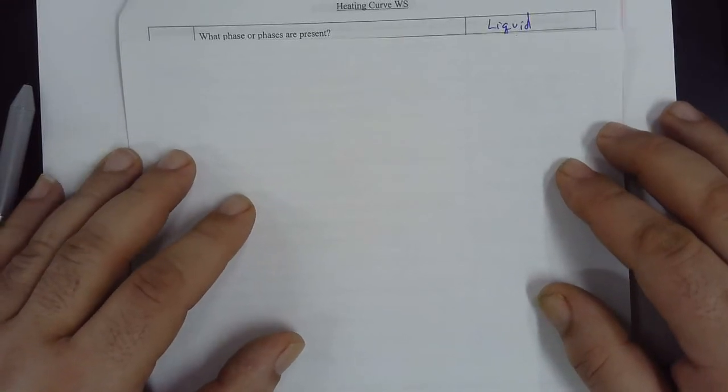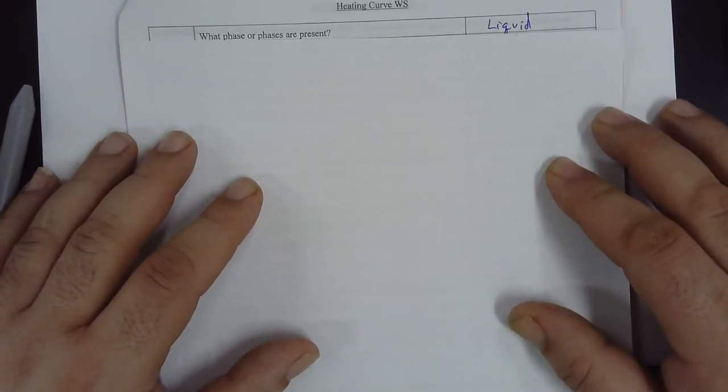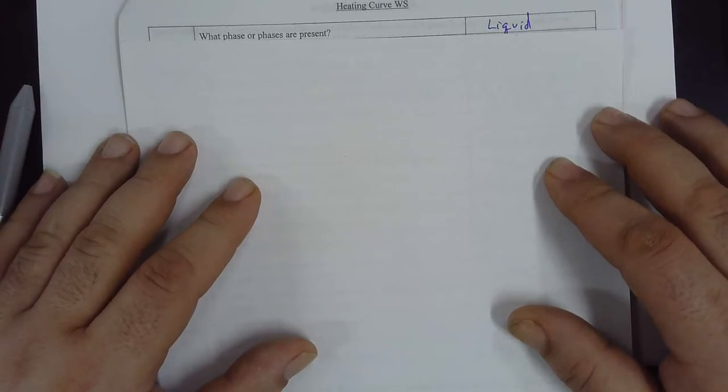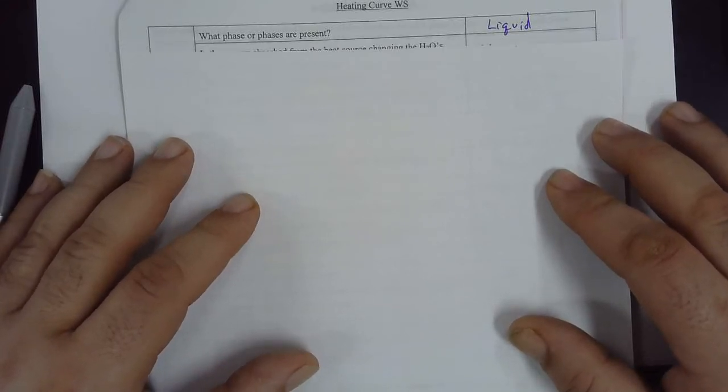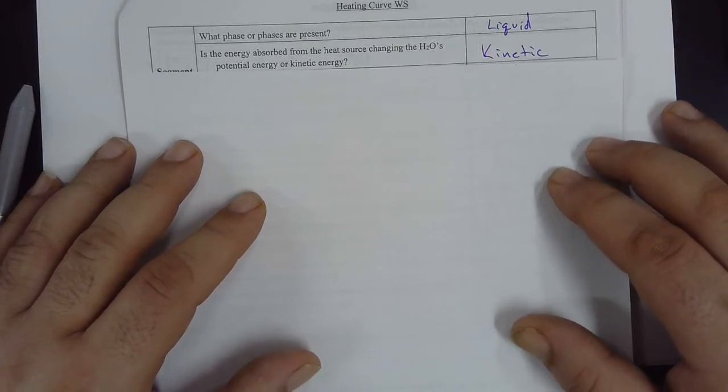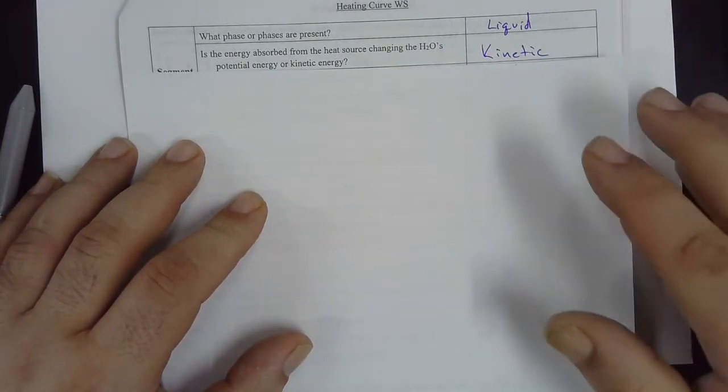All right. We're going to flip over to page 19 now. In segment C, what phase or phases are present in segment C? So what phase is water in from 0 to 100? It is in the liquid state. Is the energy absorbed from the heat source changing the water's potential energy or kinetic energy? It's kinetic. How do we know it's kinetic again? Beautiful. You guys are starting to catch my pattern. This is starting to be nice.